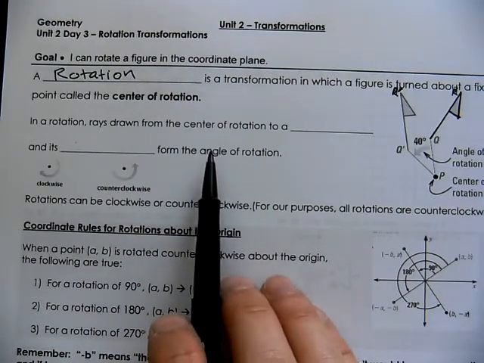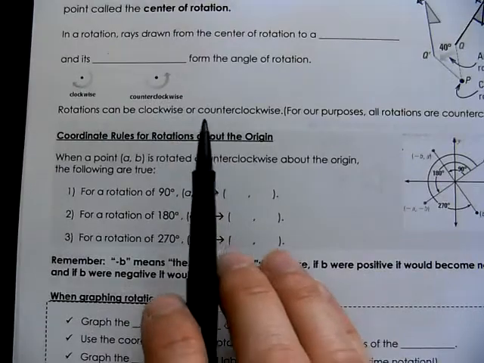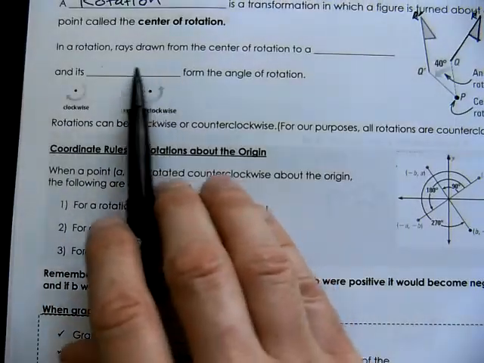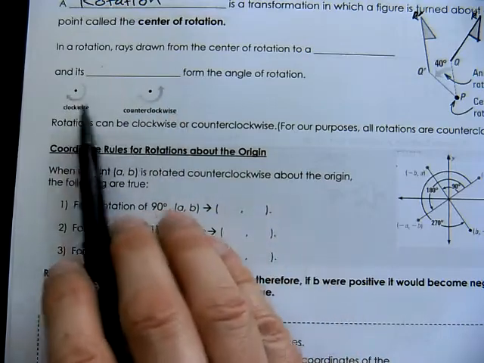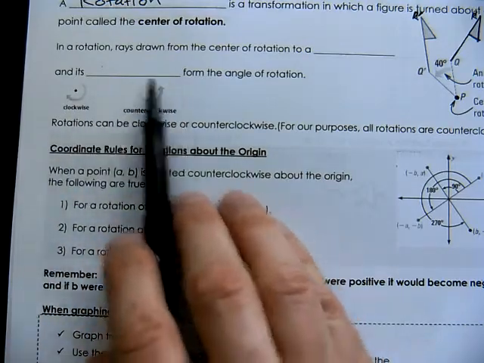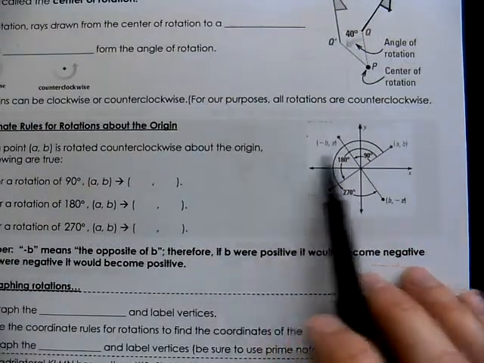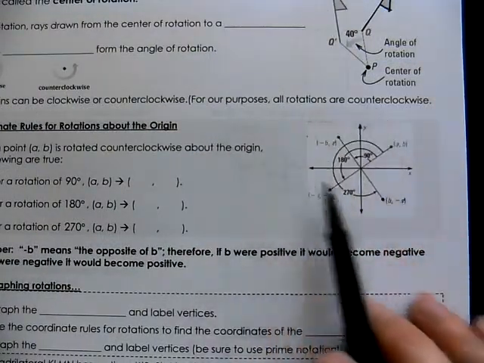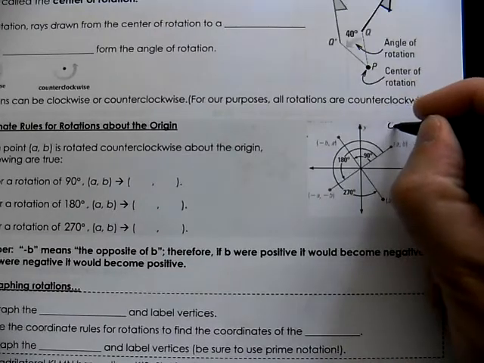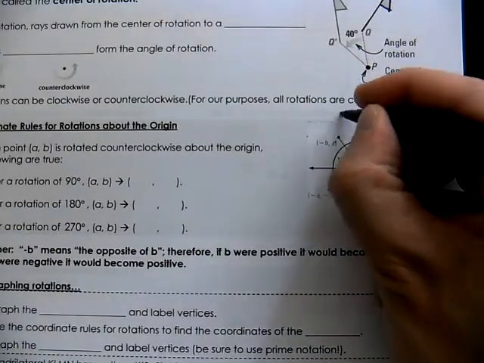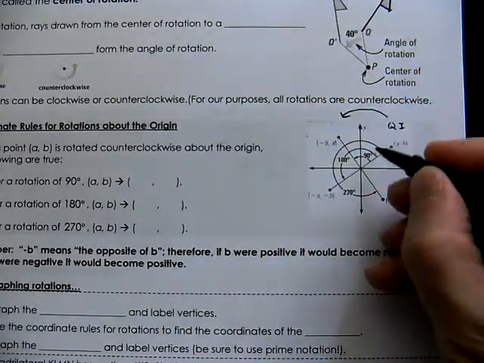The only thing that I want to point out here, first of all, is that when we rotate, we are always going to rotate counterclockwise. Always. So there's a difference between clockwise and counterclockwise. And the reason for that is if you think of your XY coordinate grid and we number off the quadrants, we number them off in an order of a counterclockwise rotation around the origin.